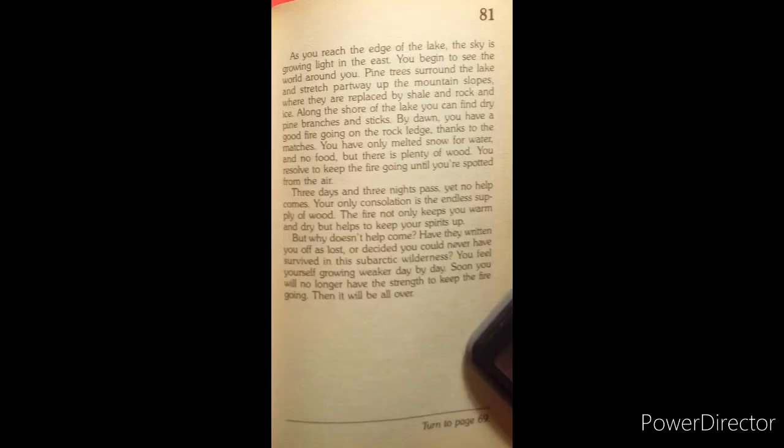As you reach the edge of the lake, the sky is growing light in the east. You begin to see the world around you. Pine trees surround the lake and stretch partway up the mountain slopes where they are replaced by shale and rock and ice. Along the shore of the lake you find dry pine branches and sticks. By dawn you have a good fire going on the rock ledge thanks to the matches. You have only melted snow for water and food, but there's plenty of wood, and you resolve to keep the fire going until you are spotted from the air.